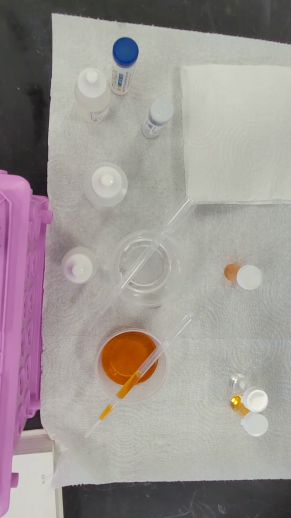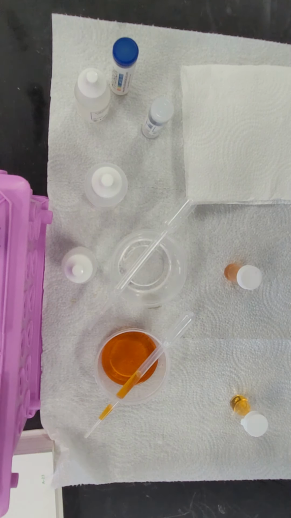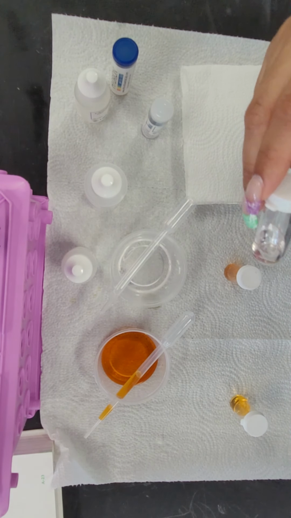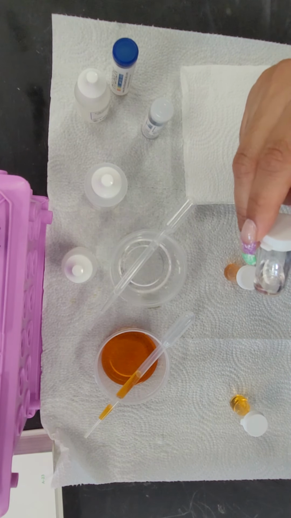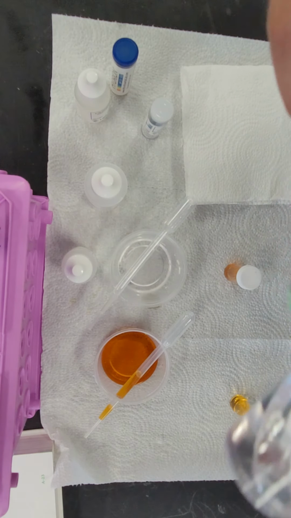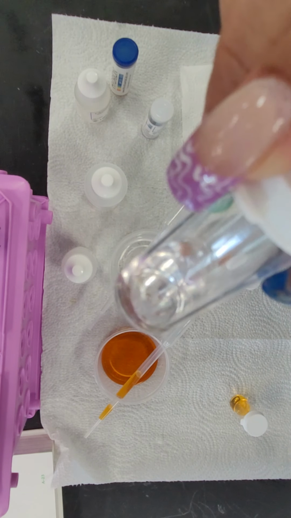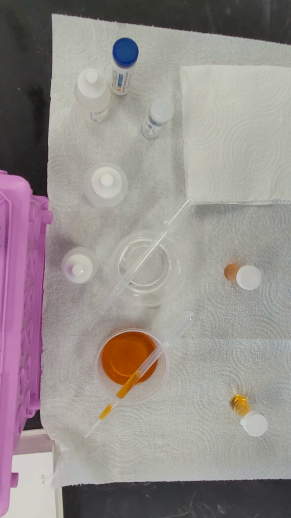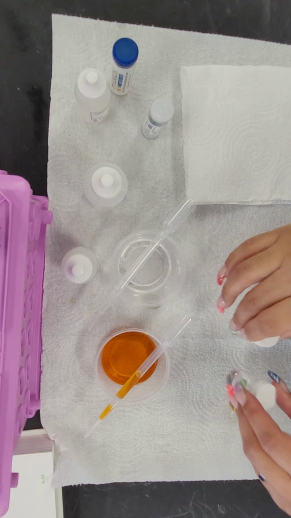Now, this is very interesting because in the water, the substance collected on top of the water, but in the ethanol, it's sitting at the bottom as a bubble. So whatever this substance is, it is less dense than water, but it is more dense than ethanol.